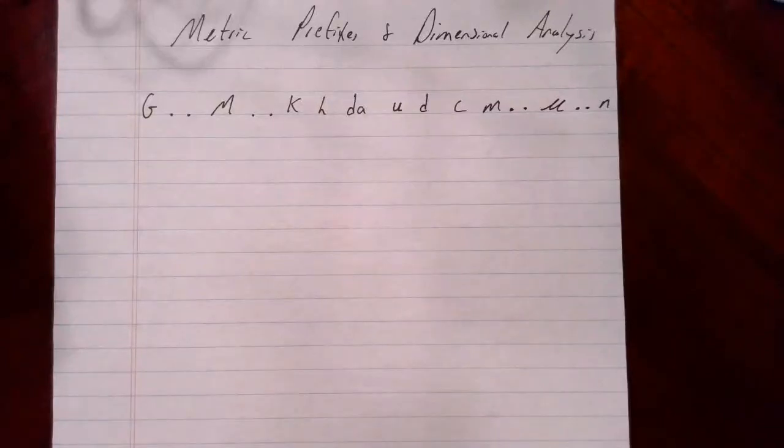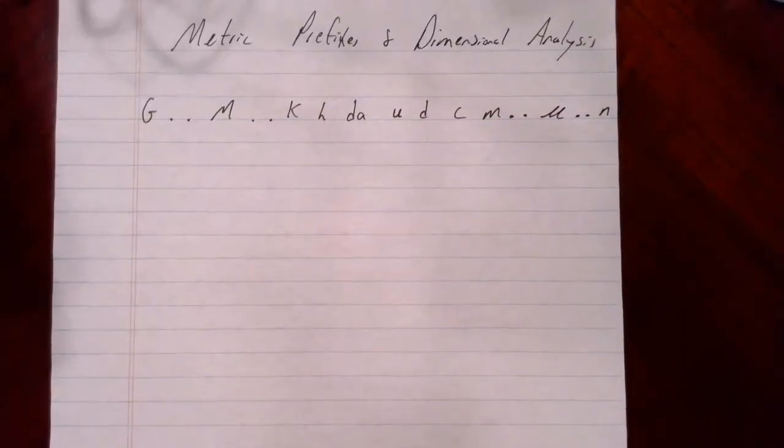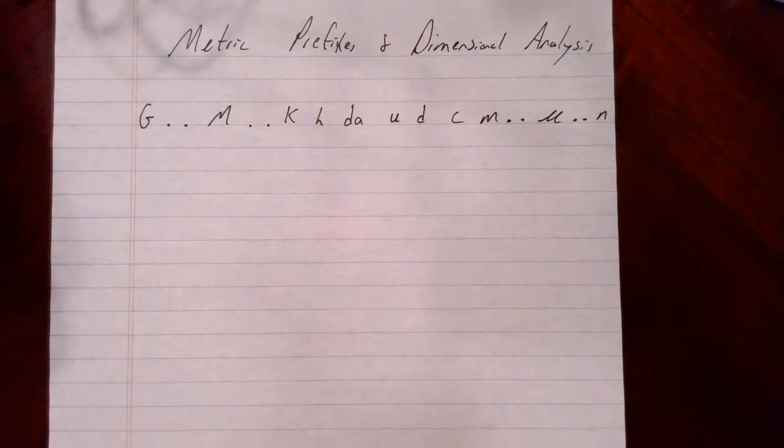Alright, so today we're going to look at metric prefixes and how to convert measurements from one unit to another using a process called dimensional analysis. Before we do that, let's talk about conversion factors for a minute though. We all know what conversion factors are. They're just numerical equivalencies that allow us to convert from one unit to another.